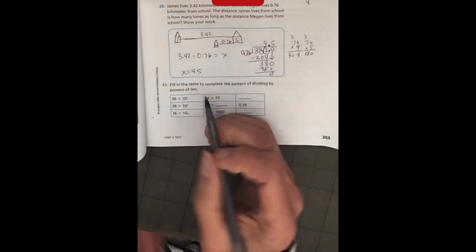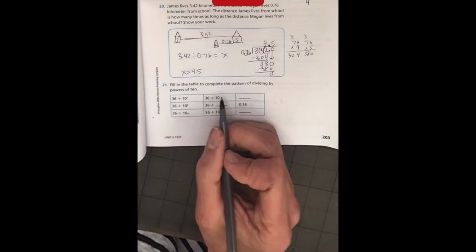Okay. Now for number 21, I'm going to move this over, get it a little closer. We're going to fill in the table to complete the pattern of dividing by powers of 10.